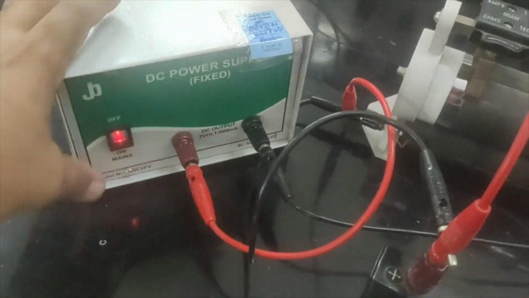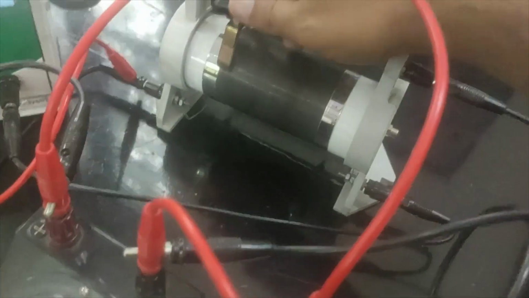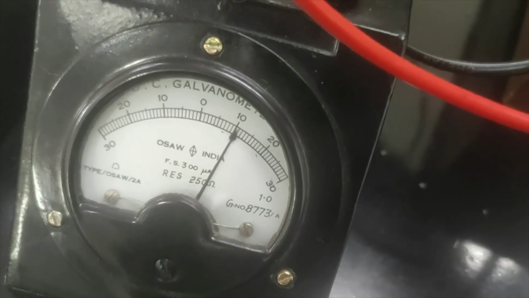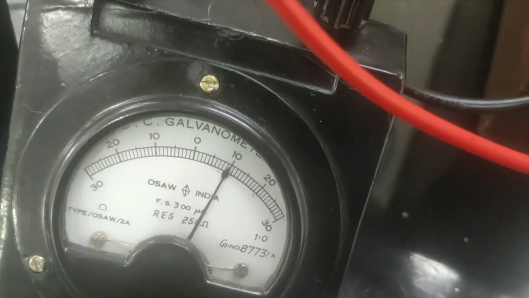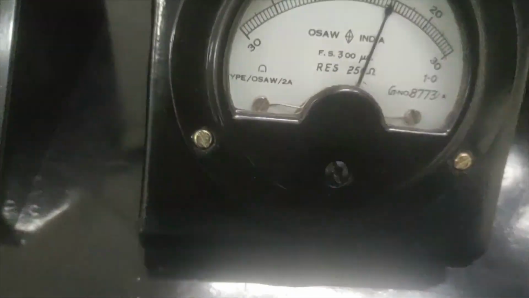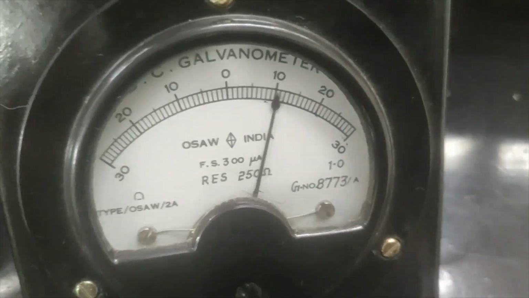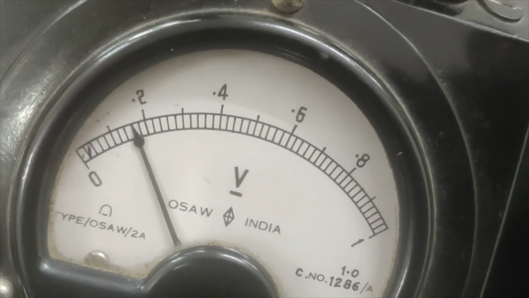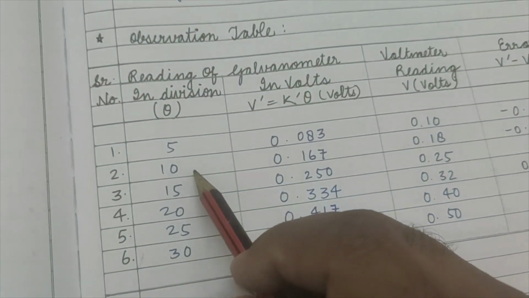Now I will close the circuit. Then we will adjust theta, trying to make the galvanometer reading 10. You can see in the galvanometer reading, let me make it 10. So this is 10. When this is 10, I have a voltmeter reading of 0.16. Okay, 0.16. So I'll note it down for when the division is 10.